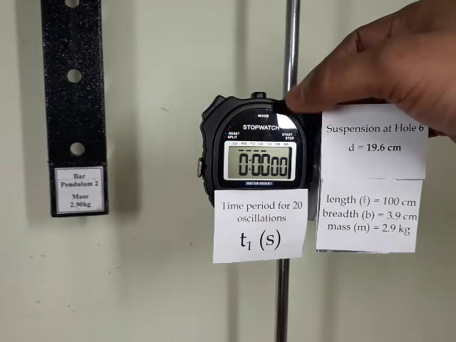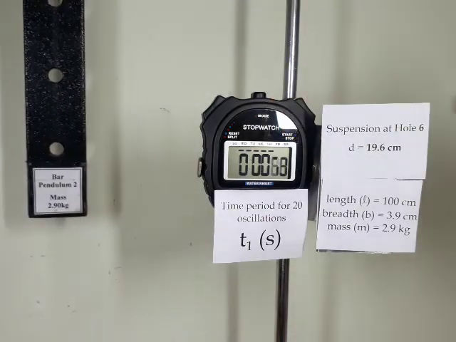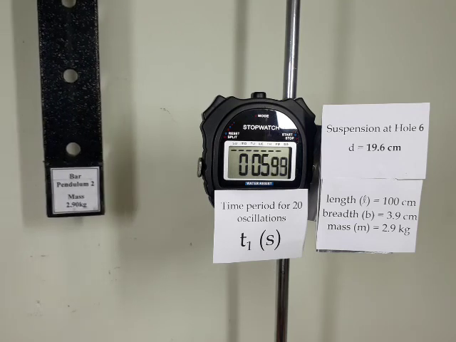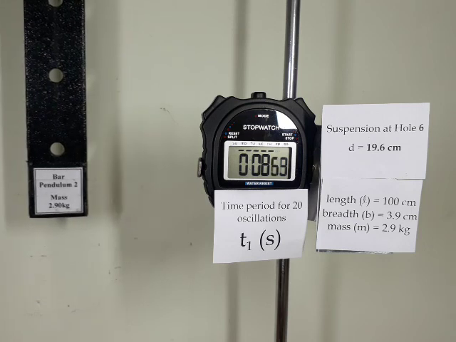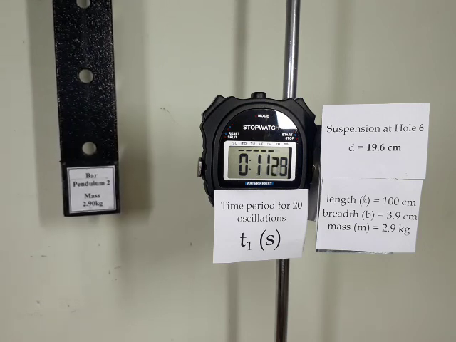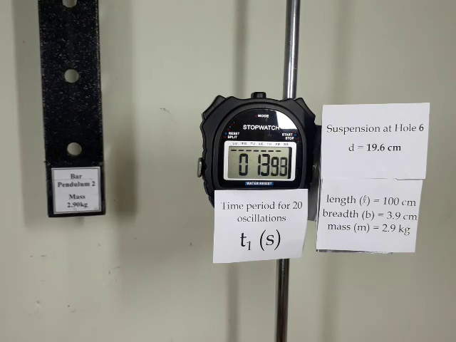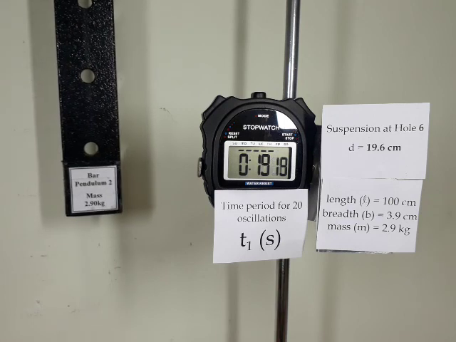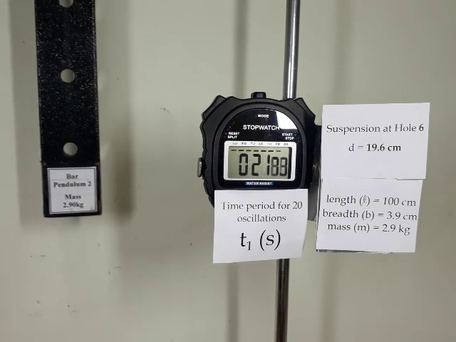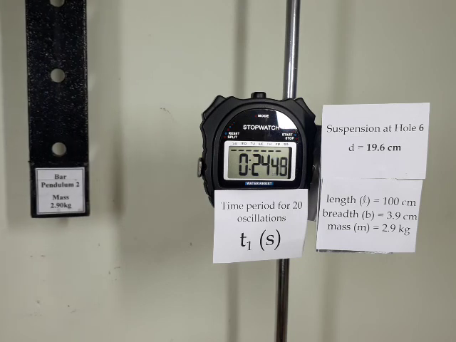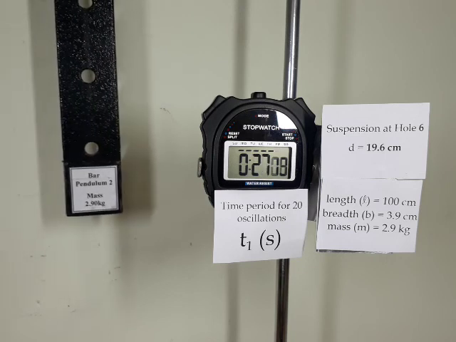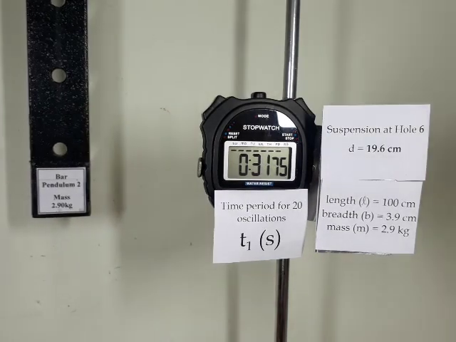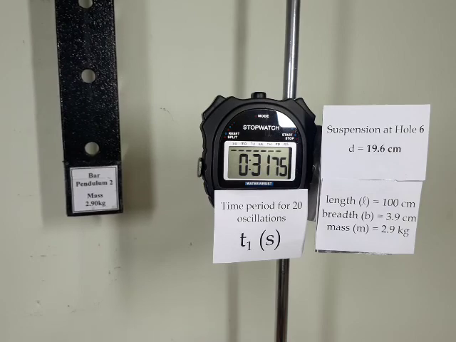Now we are starting for T1, counting up to 20. It is 31.75 seconds.